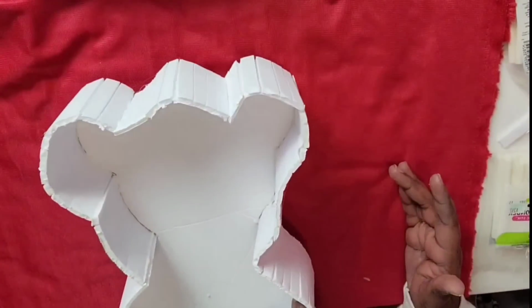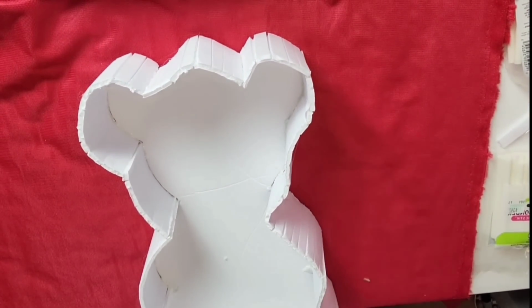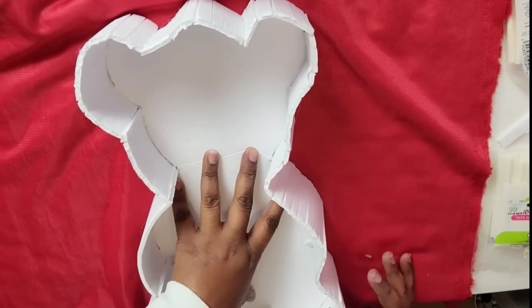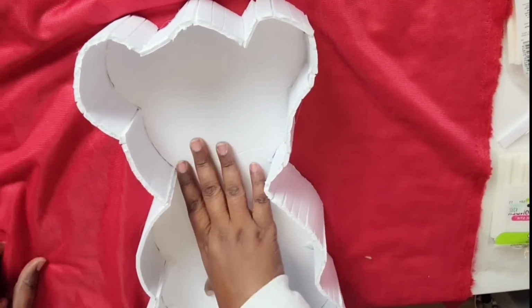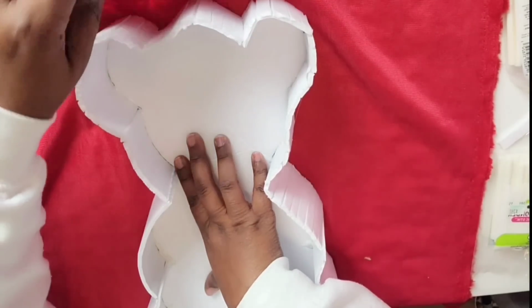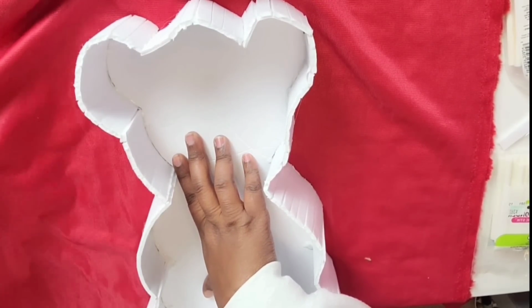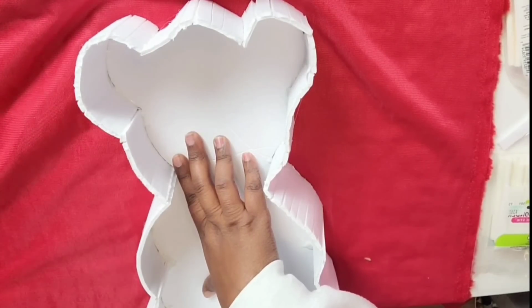Okay. Stick it down like that. Making sure that it's stuck. And it definitely is. Okay. So I'm going to come up on the sides with it.